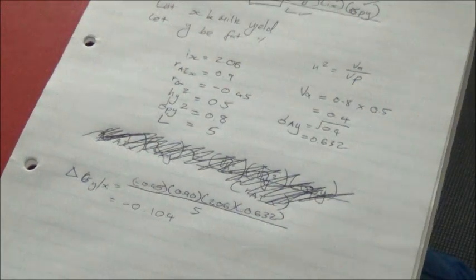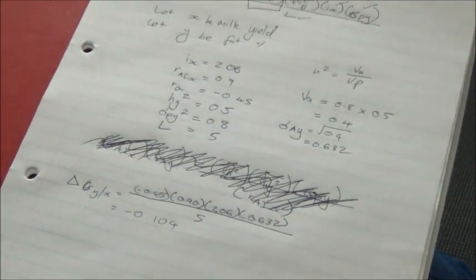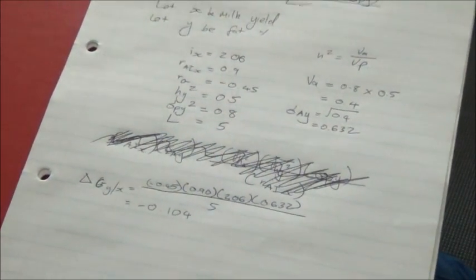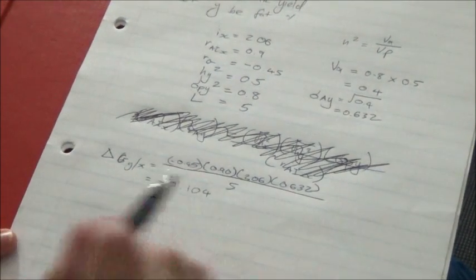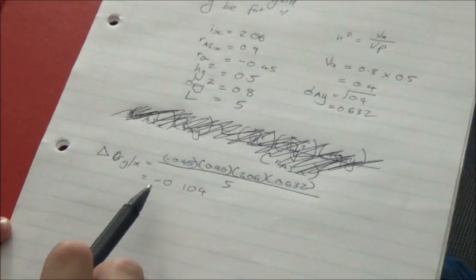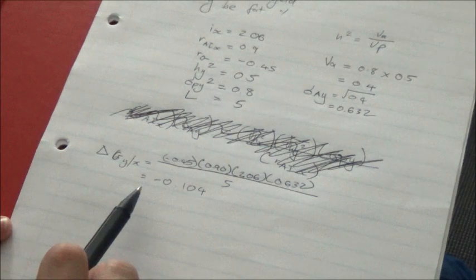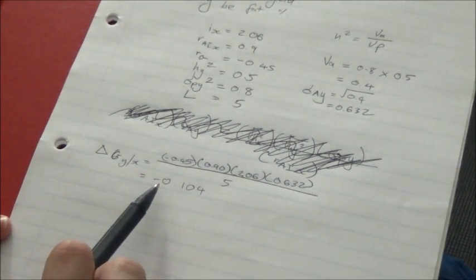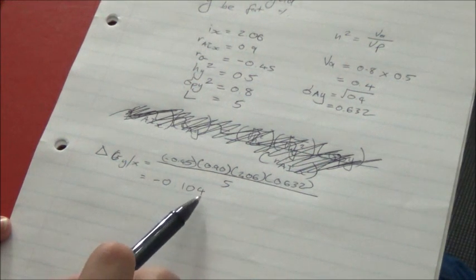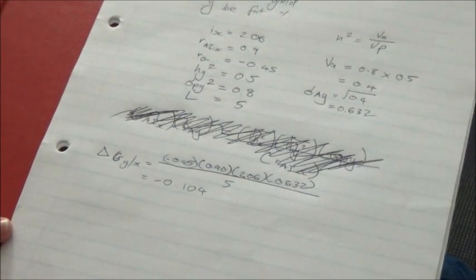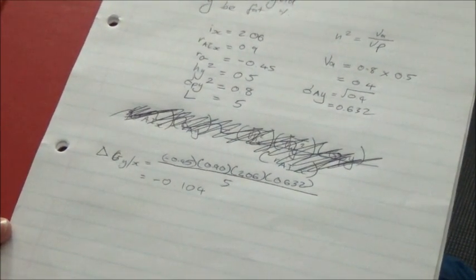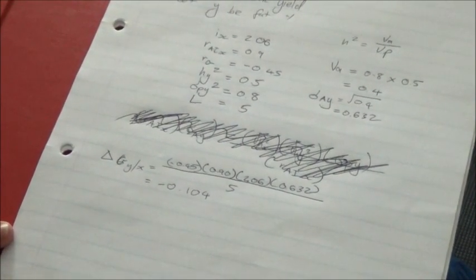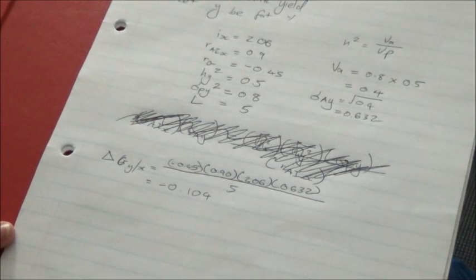Now, for those of you who are interested, not that I think many of you will be at this point, this means that our correlated response to selection will cause a decrease of 0.104 in fat percentage if we select for milk yield in the previously mentioned manner using the top 5% of bulls.